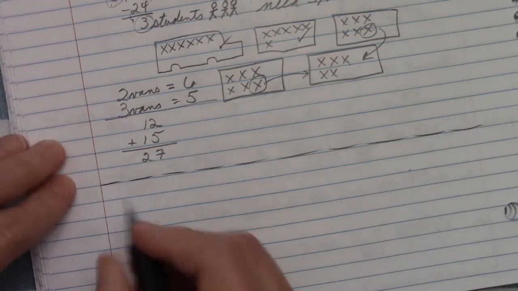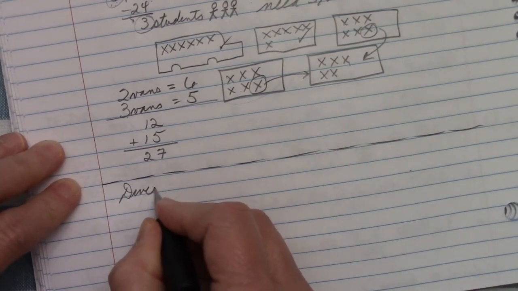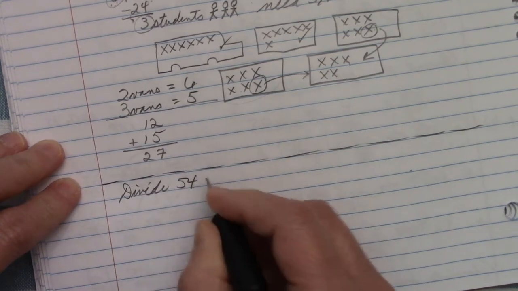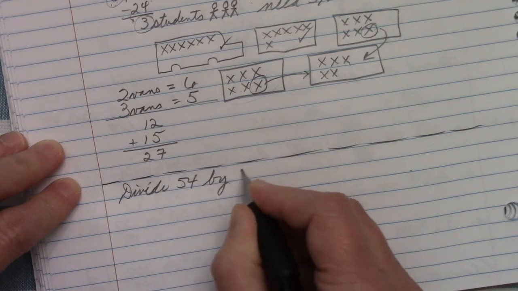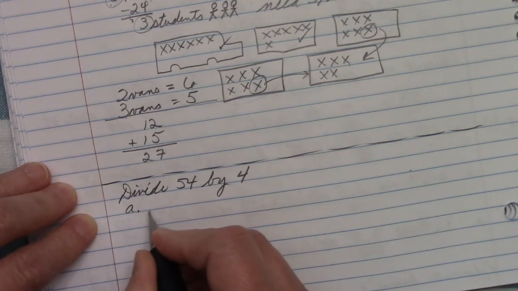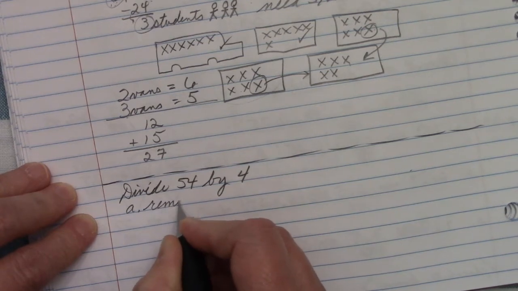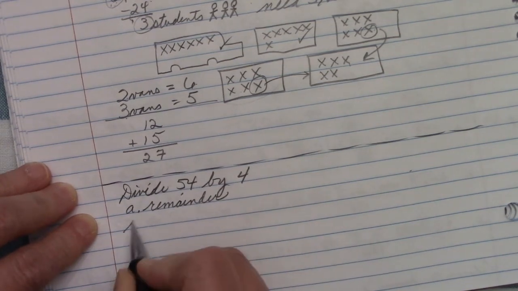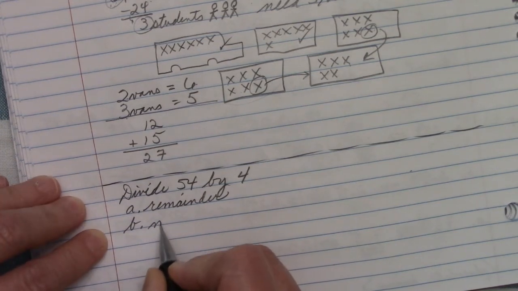Let's divide 54 by 4 and write the answer as a number with a remainder. Write the answer as a mixed number.